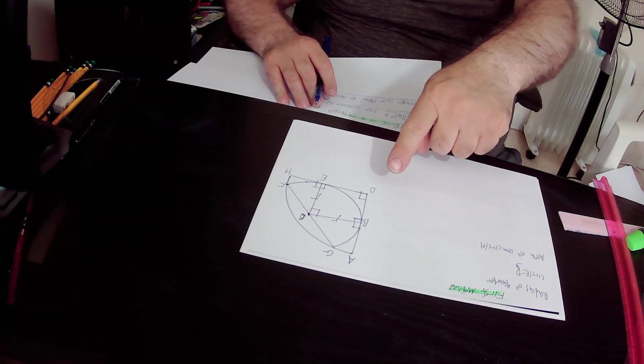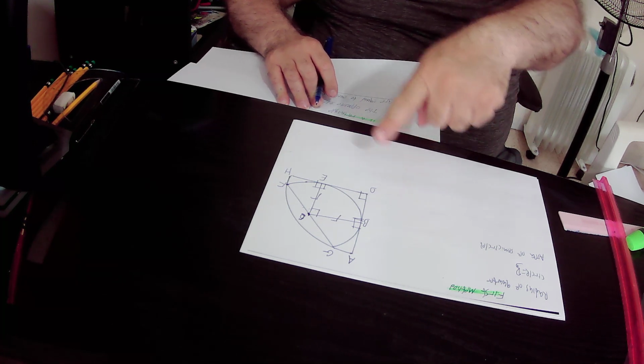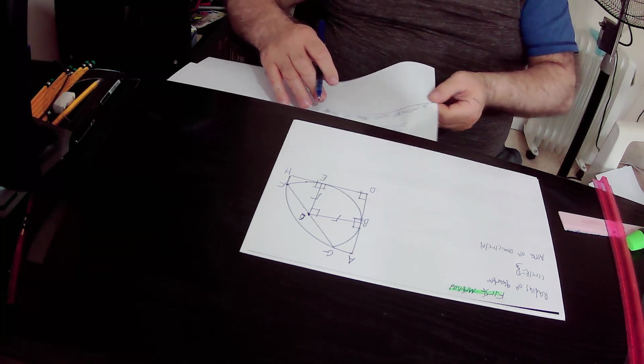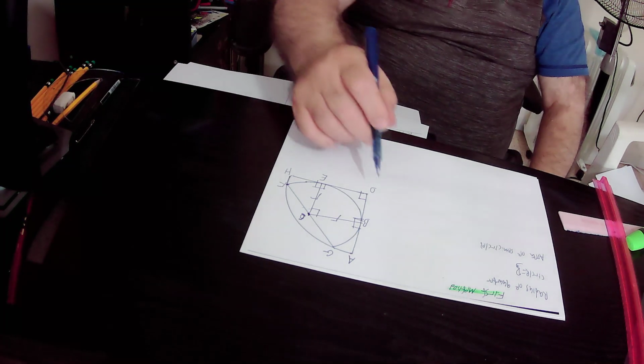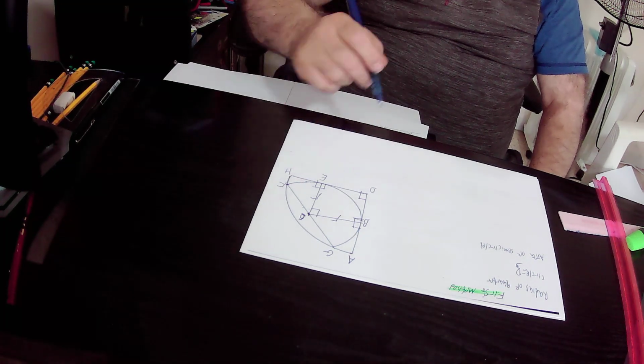That is to say, the opposite sides of rectangle BCOE are equal to each other. It means that BC is equal to OE.